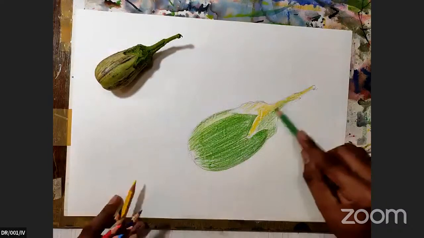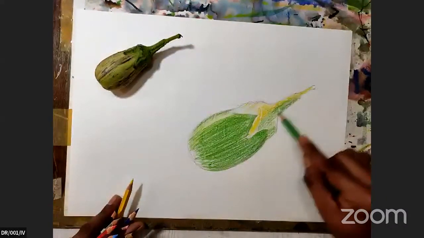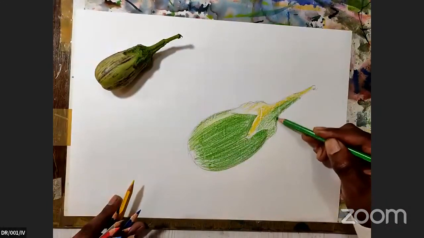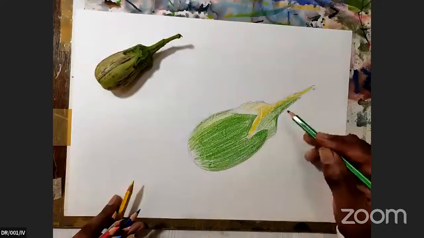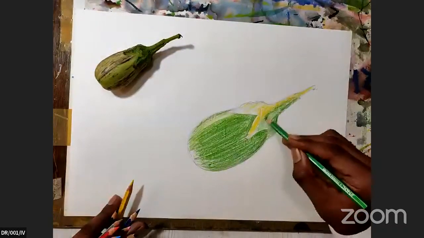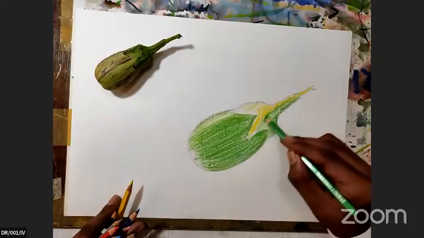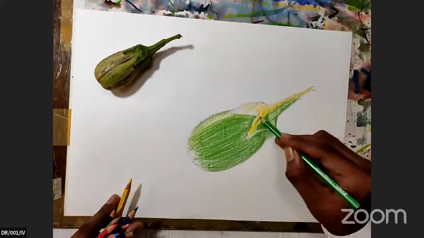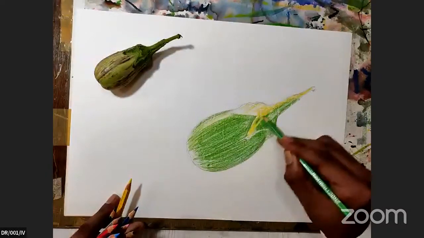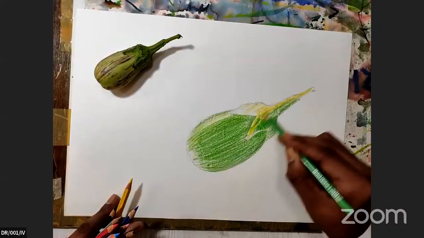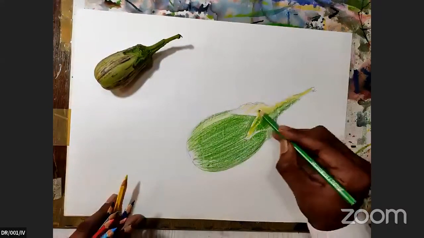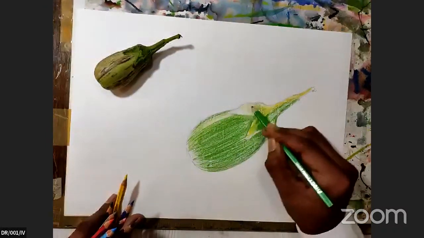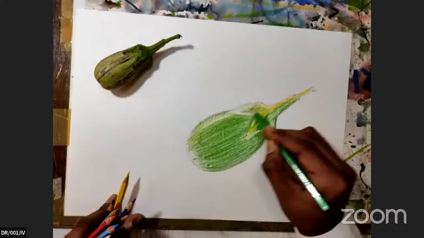Okay. Now you can see the shade and light clearly. Slowly, slowly.